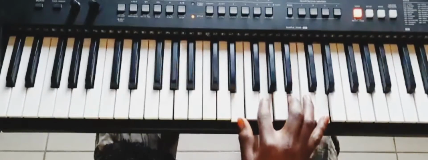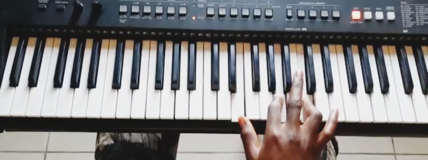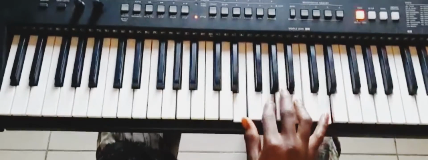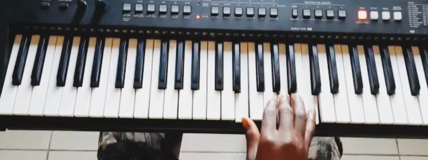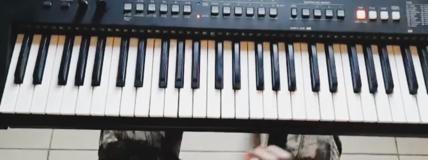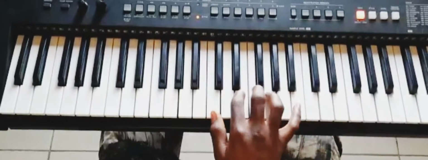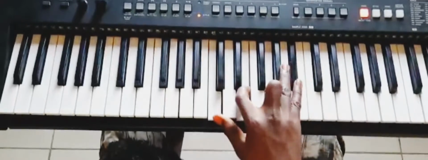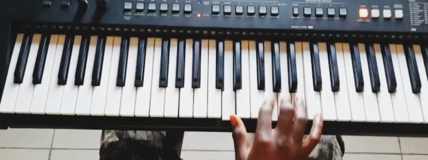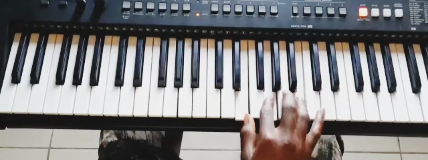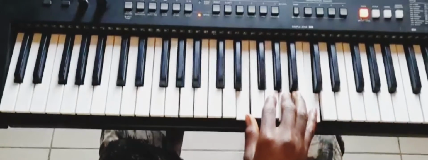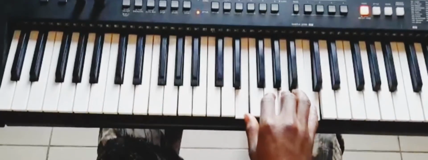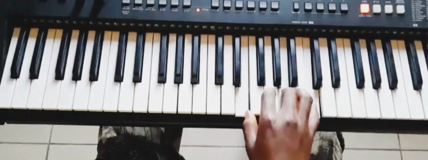So majorly you just use this for passing notes. So this is it. Can you hear them? So this, you just use them as passing chords to go to your destination note.